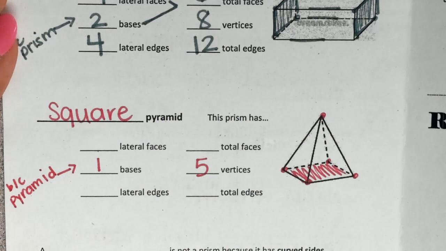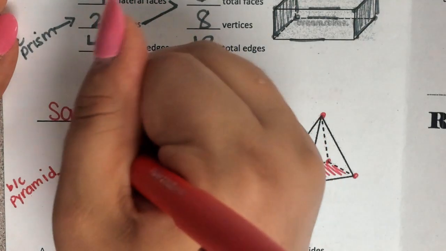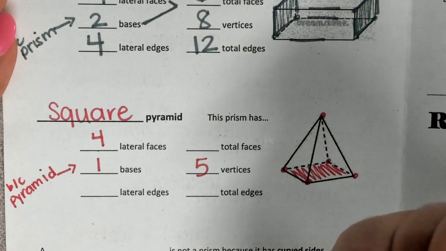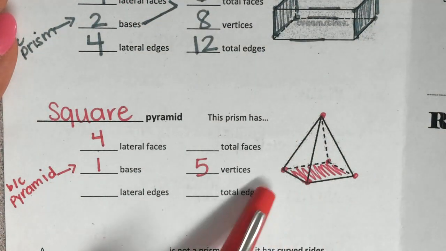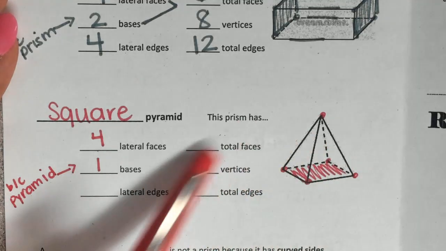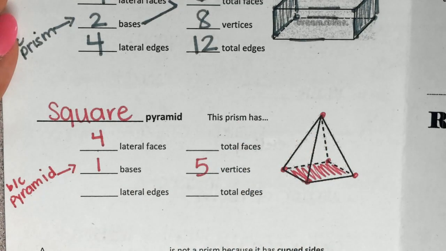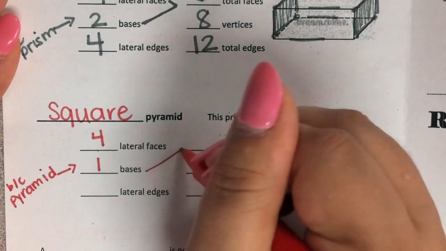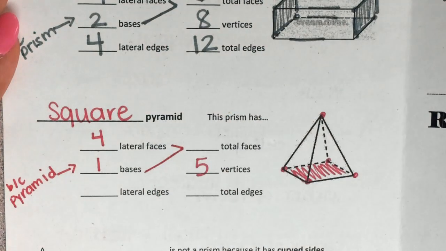How many lateral faces does it have around? 4. Why? Because there are 4 sides in a square. 4 triangles. And 4 plus 1 is how many total faces?